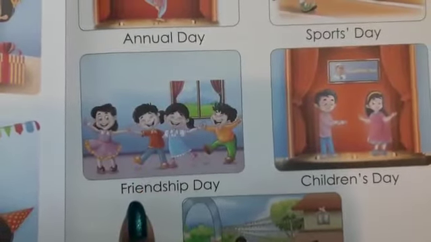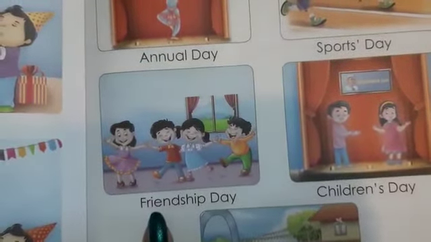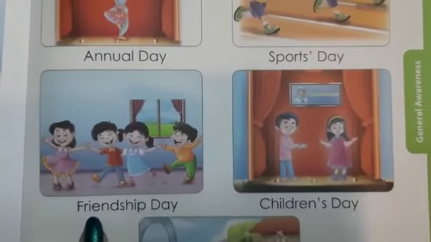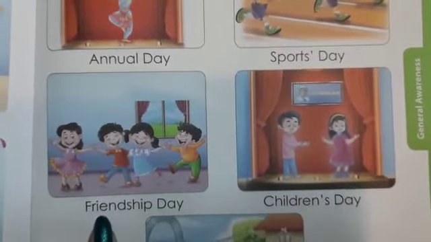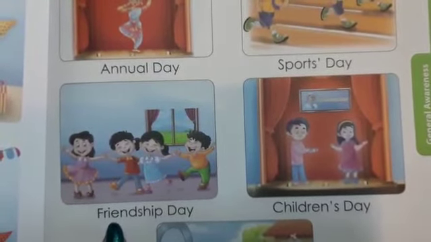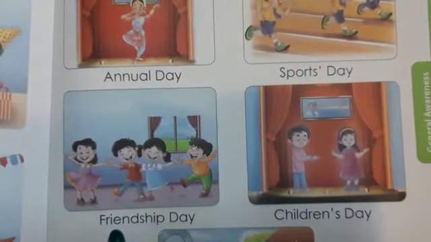Friendship Day. Friendship Day is celebrated with our friends in school. Children used to wish their friends Happy Friendship Day. It is celebrated on the first Sunday of August.